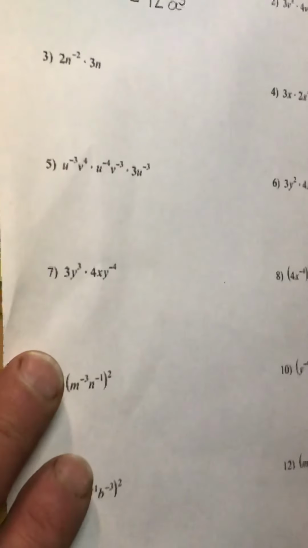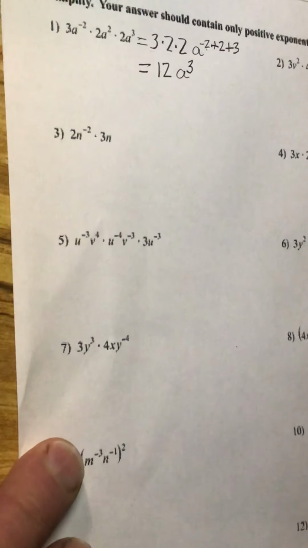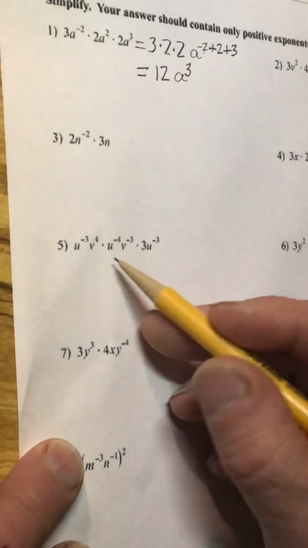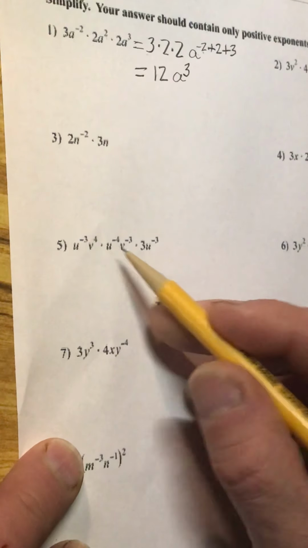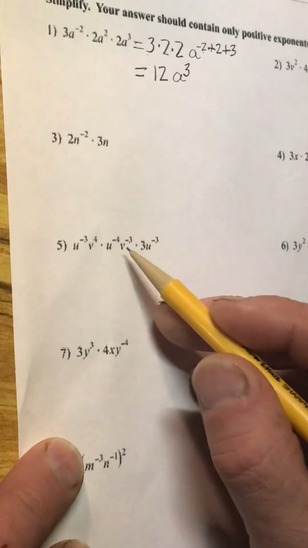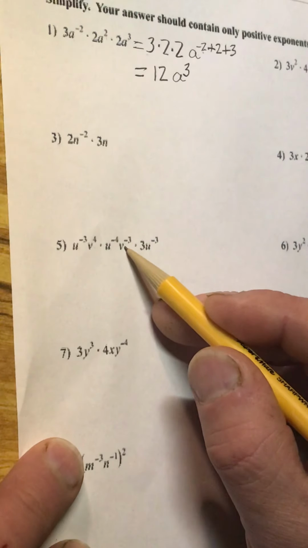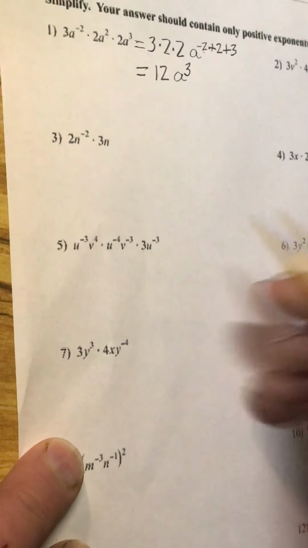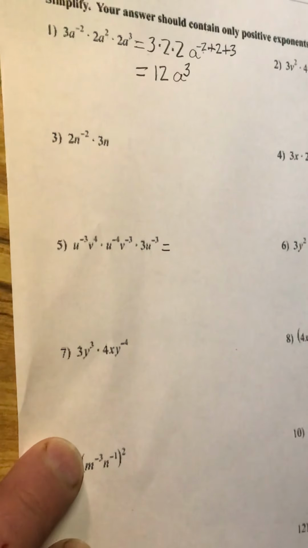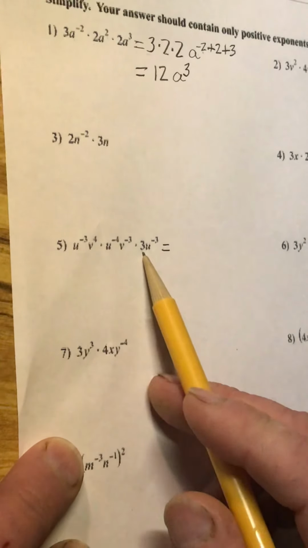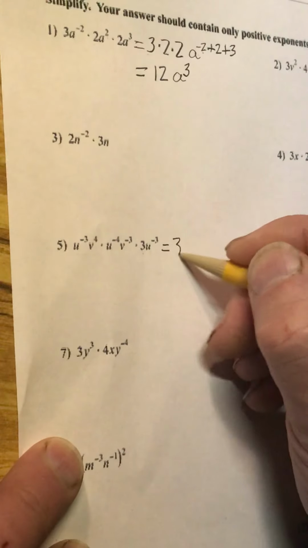Okay? On number 5, I've got u to the negative 3, v to the fourth. U to the negative 4, v to the negative 3, and then 3u to the negative 3. Okay, so let's look for numbers first. I've got a 3. We're going to move it to the front.